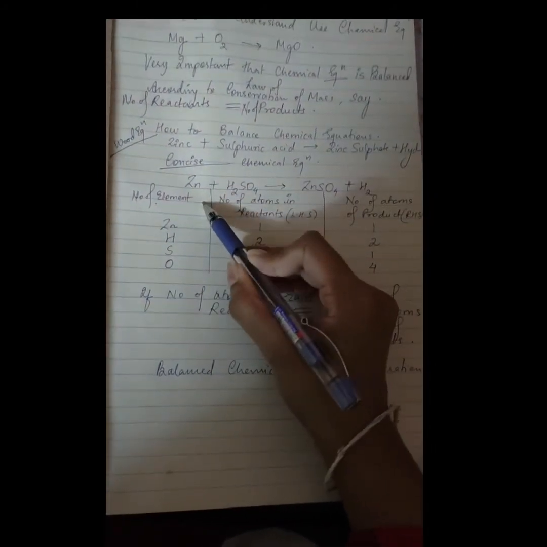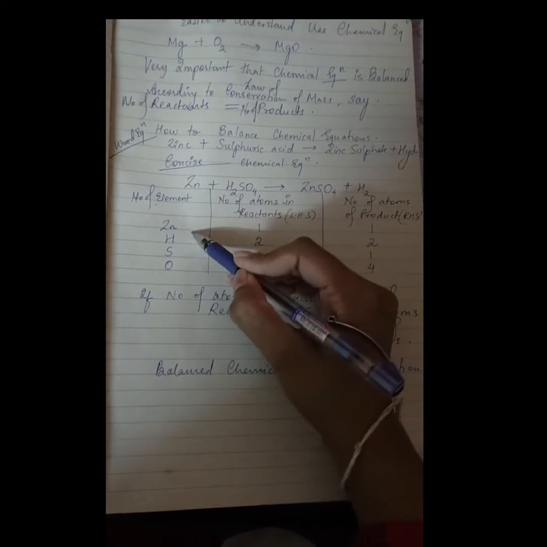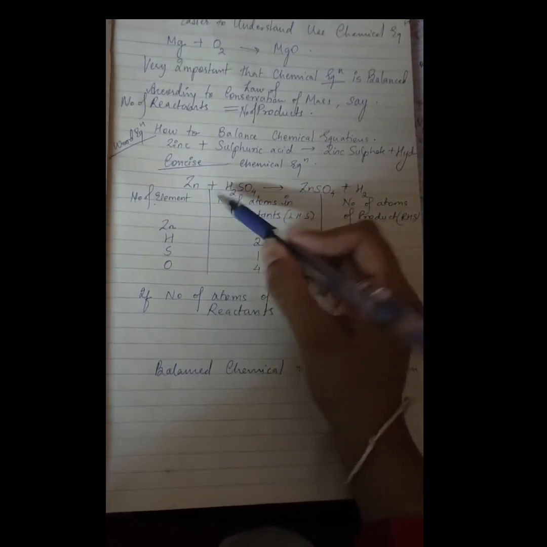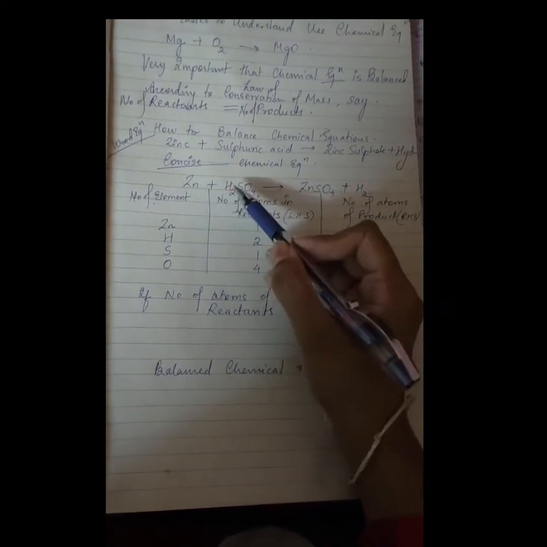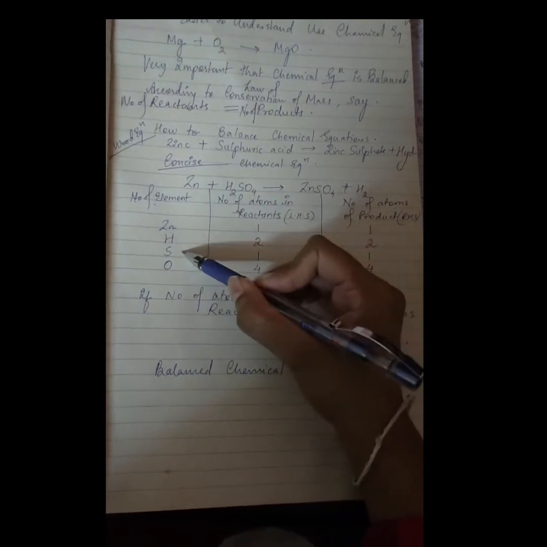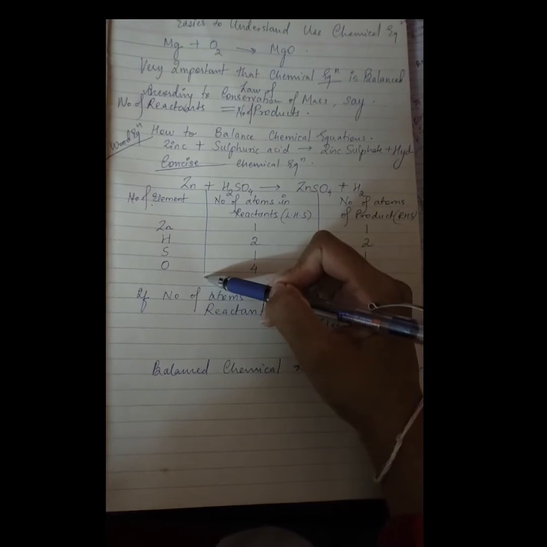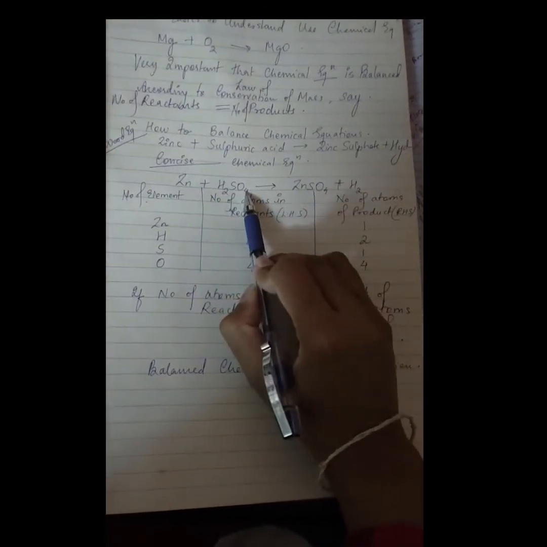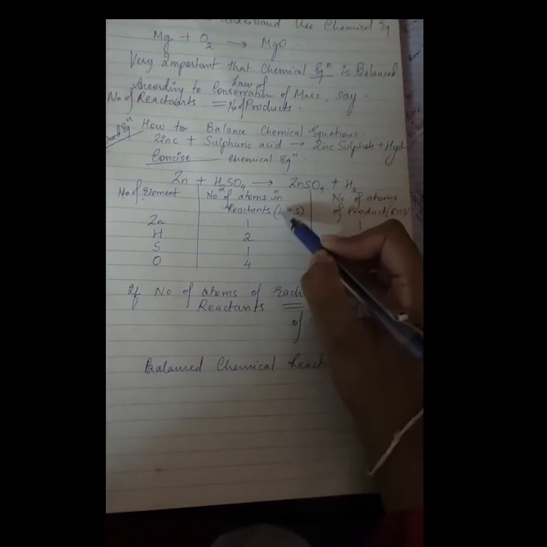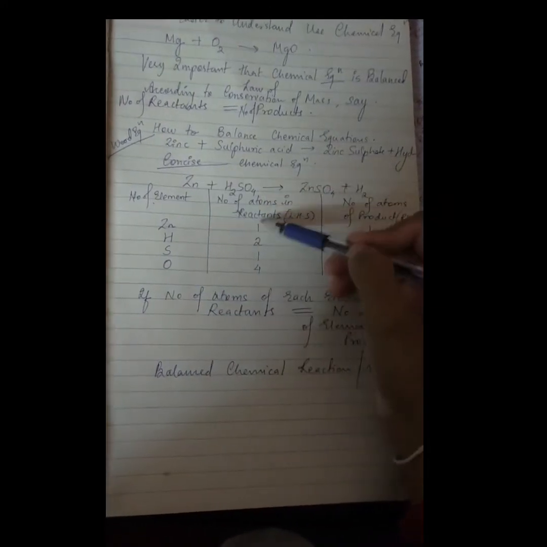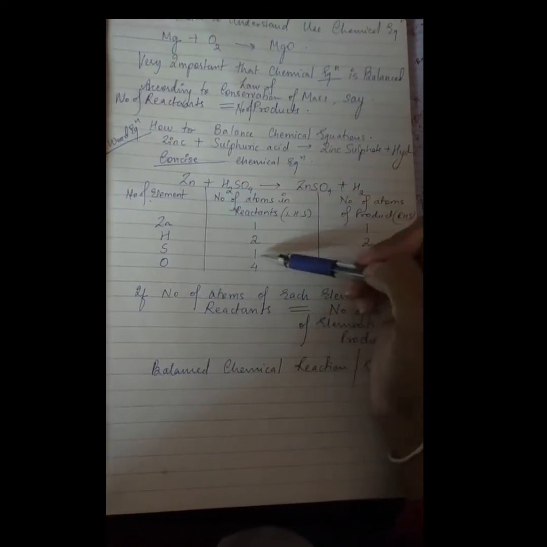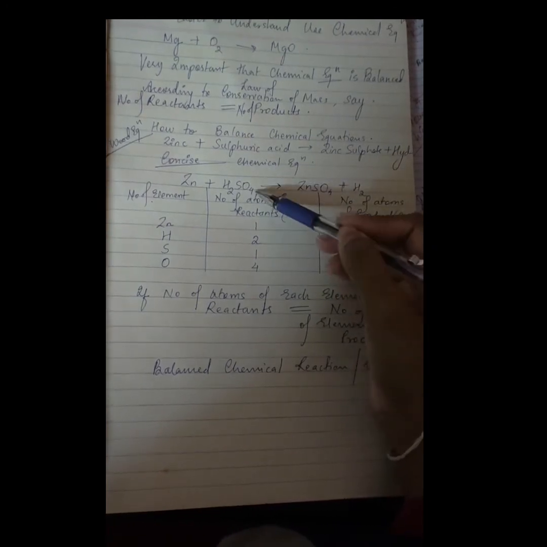So the number of elements is what? You need to list the elements. What are those elements? Zinc, hydrogen, sulfur and oxygen. Write them down, list them down, and then these are the reactants, and this is the product. So the number of atoms in the reactants, on the left hand side: zinc is 1, hydrogen is 2, sulfur is 1, oxygen is 4. That's what we have written here.